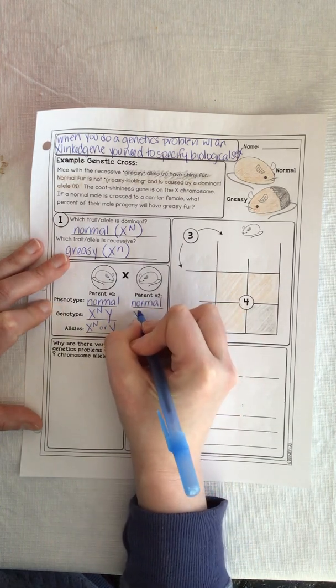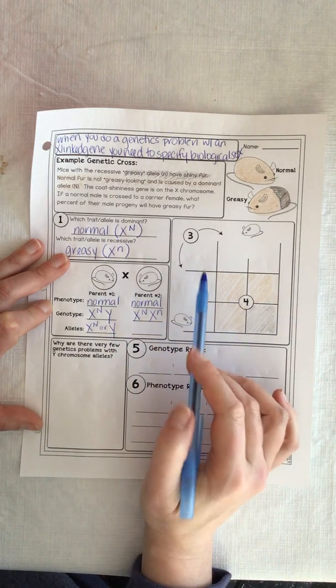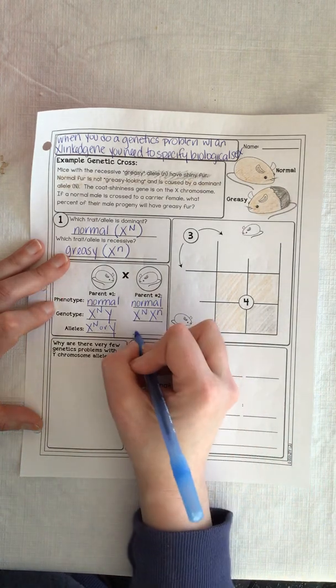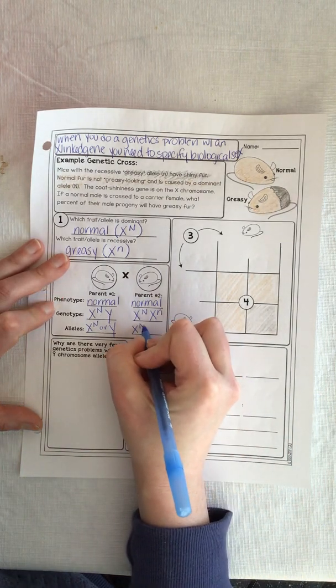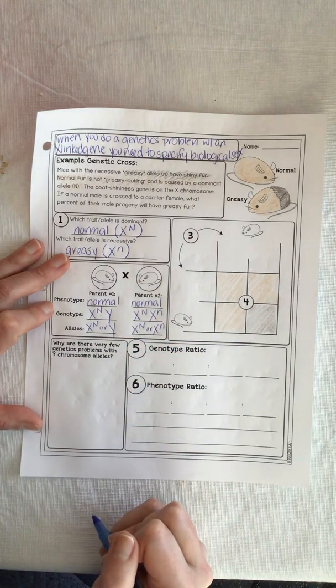The genotype is X capital N, X lowercase n. In this case, carrier would mean heterozygous for the female. She could contribute an X capital N or an X lowercase n.